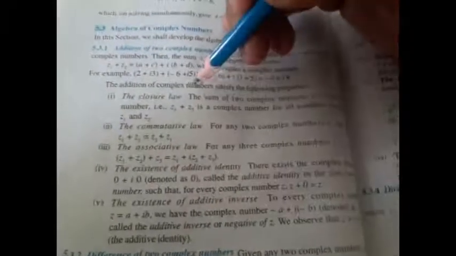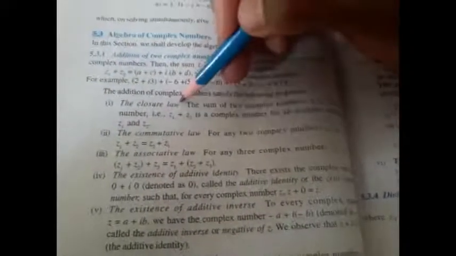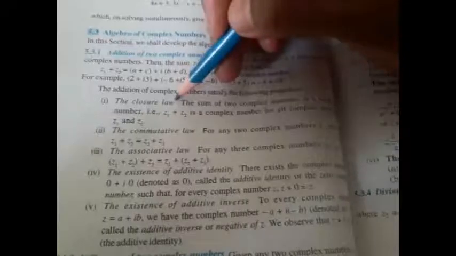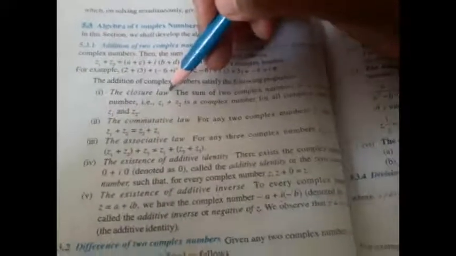Now let us check the properties. Closure law. What is meant by closure law? The sum of two complex numbers will give a complex number or not. If it gives a complex number, then we will say it is closed under addition. So the sum of two complex numbers is a complex number. If you add two complex numbers, again you are going to get the answer in terms of i only. Therefore it is going to be a complex number again.